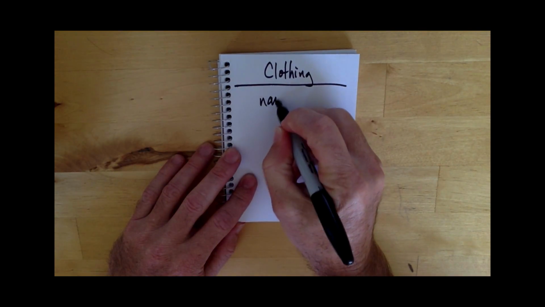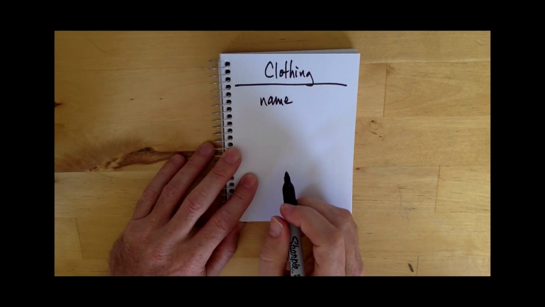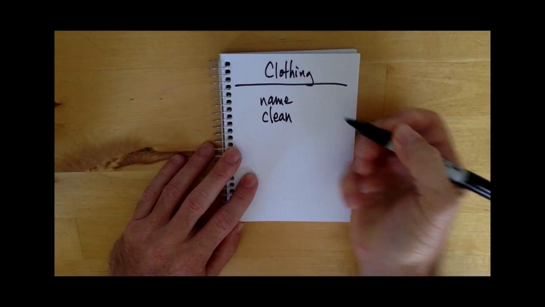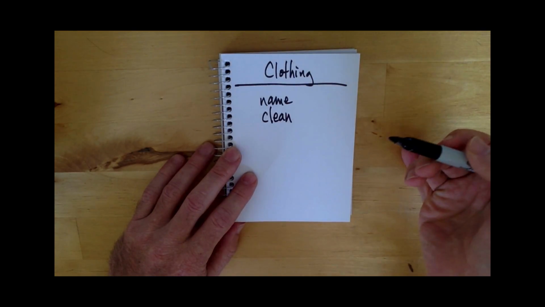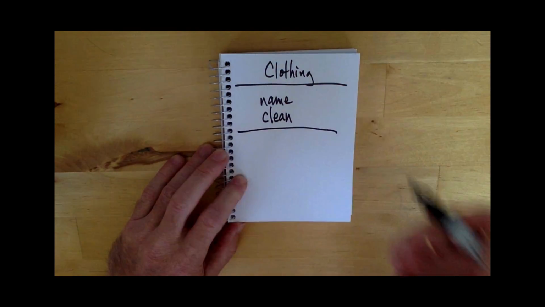We're going to have the name. That'll be one of the attributes, or instance variables, that we'll use to keep track of that clothing. And then I'm going to track whether or not it's clean. Clean is going to be a Boolean variable. It will be true if it's clean. Otherwise, it'll be false. Clean will be false if the clothing is dirty.